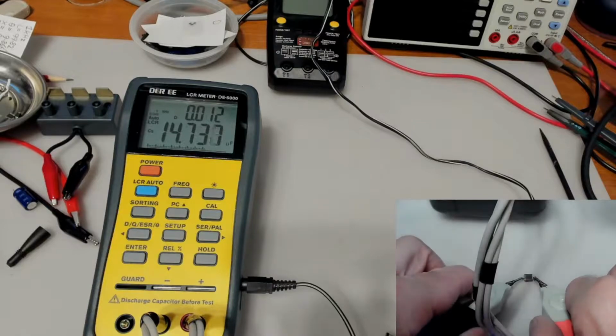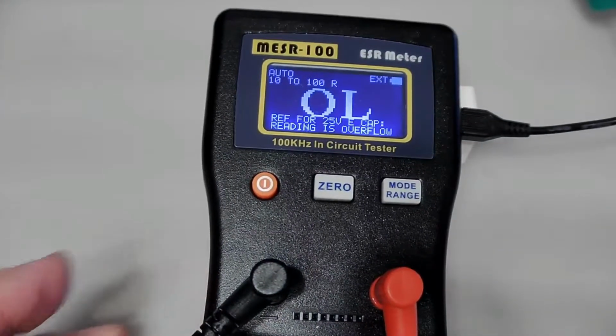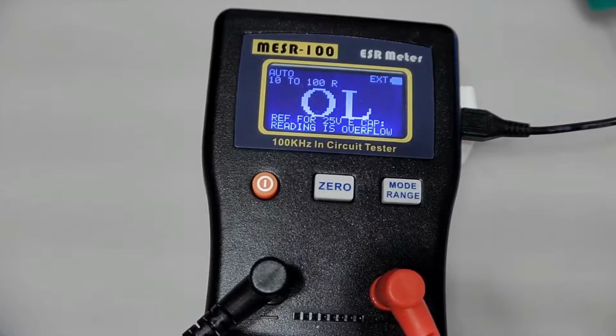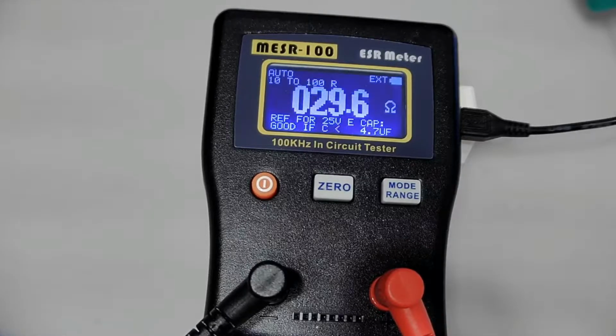14.73 microfarads. Okay, so this is the MESR-100 device. Its reason for being is to test electrolytic capacitors. It does a quick test. It tells you the ESR, and then it tells you if it is good or bad.